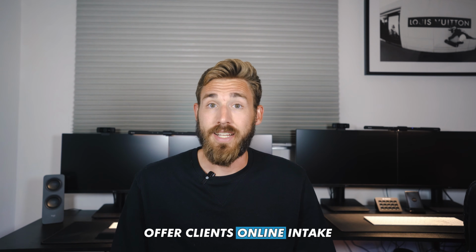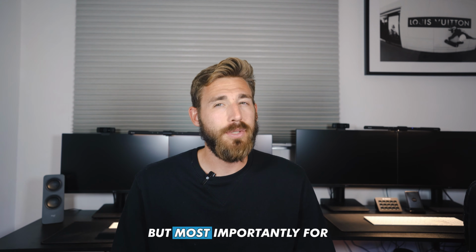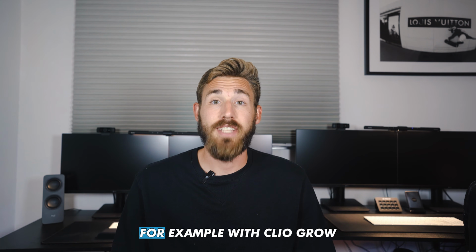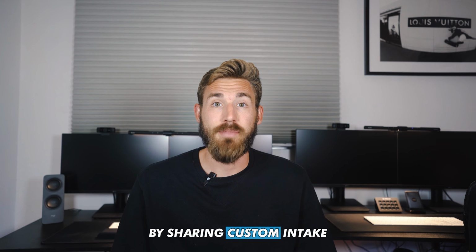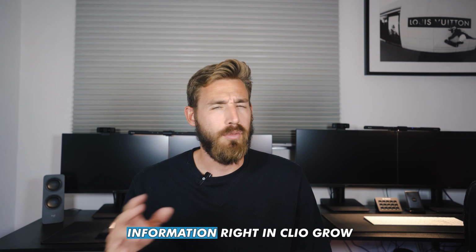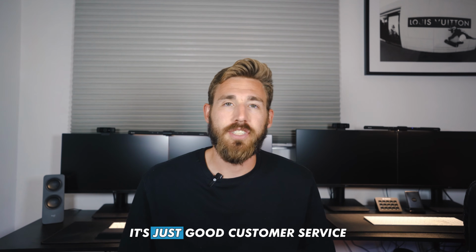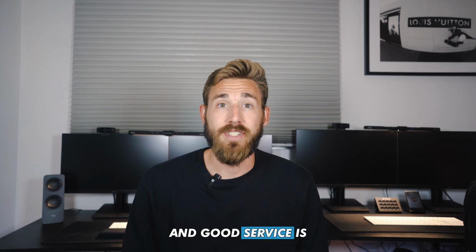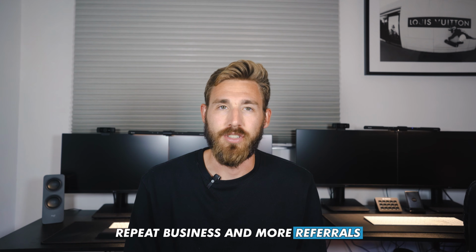Offer clients online intake forms to make life easier, not only for yourself, but most importantly for your clients. For example, with Clio Grow, you can save time and avoid errors by sharing custom intake forms through your website, email, or text. Capture information right in Clio Grow and sync it directly to Clio Manage. It's just good customer service, and good service is the key to customer satisfaction, repeat business, and more referrals.